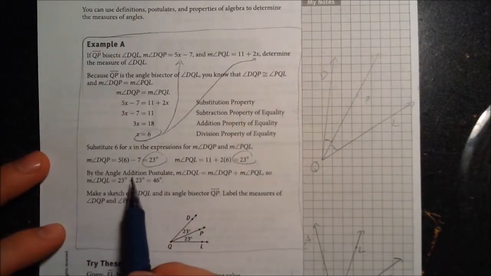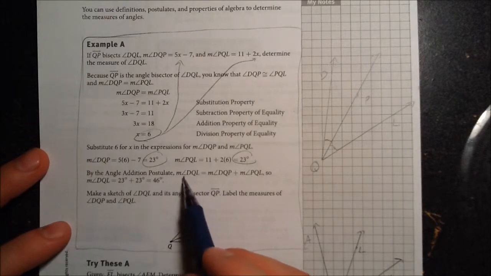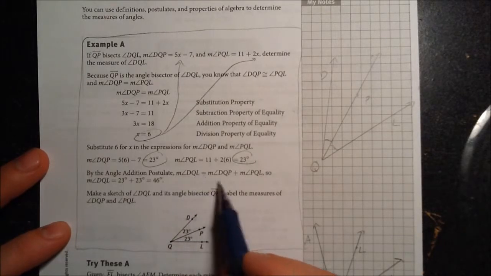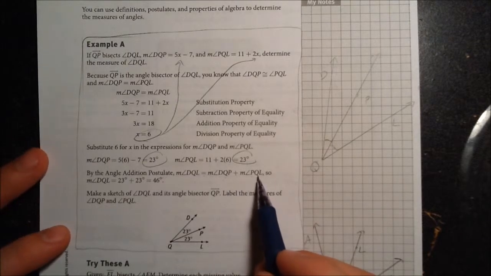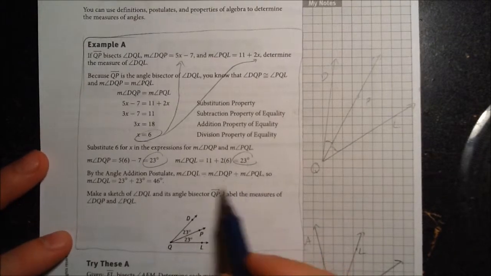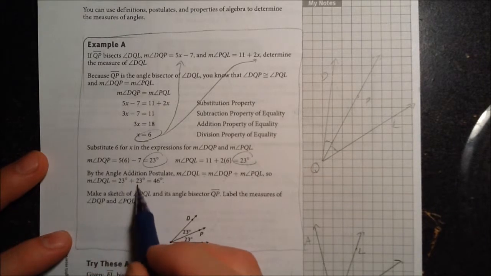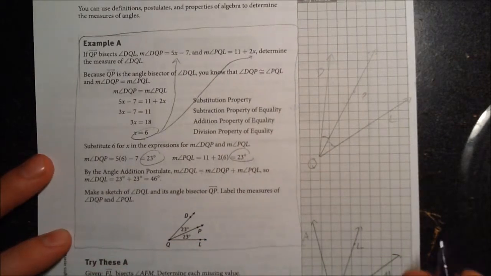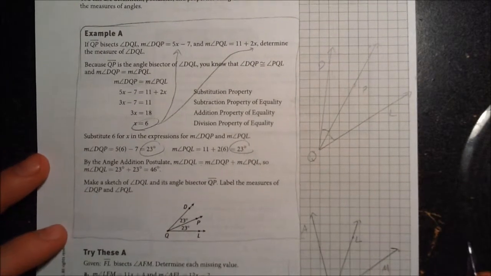So it says by the angle addition postulate, we know that the whole angle, the measure of angle DQL, is equal to the two parts added up, the measure of angle DQP and the measure of angle PQL. So therefore, we're going to substitute in our values. The measure of angle DQL is equal to 23 plus 23, which is equal to 46. They drew a diagram here and labeled it, and so on and so forth.